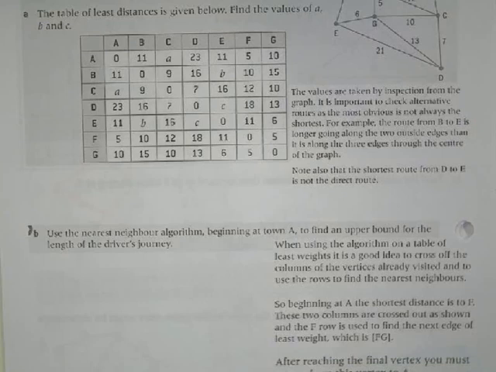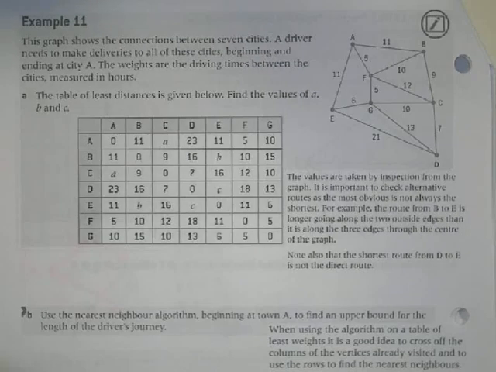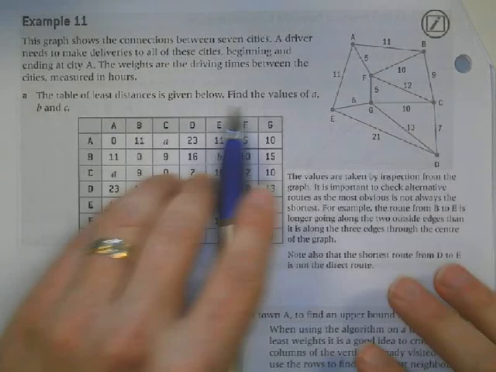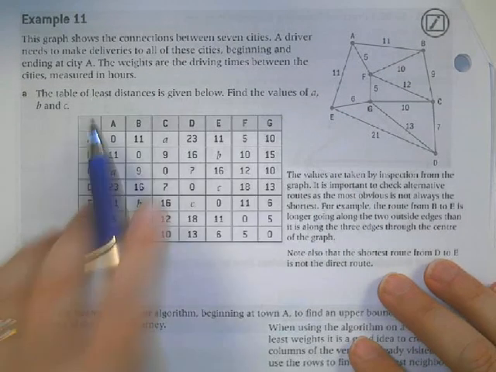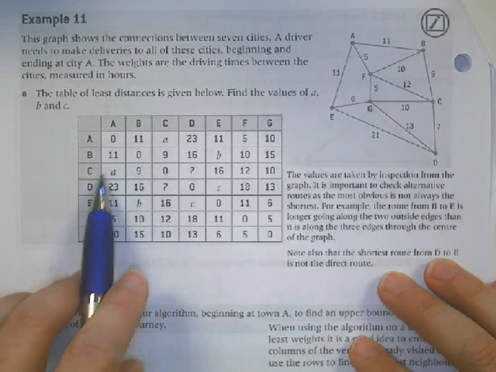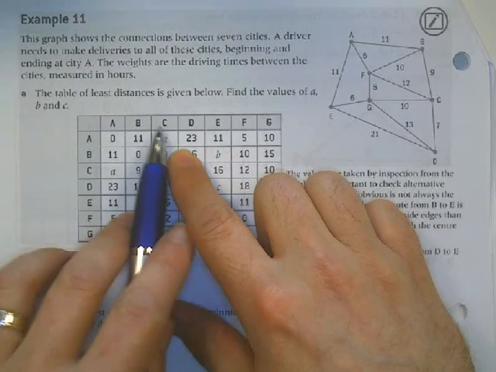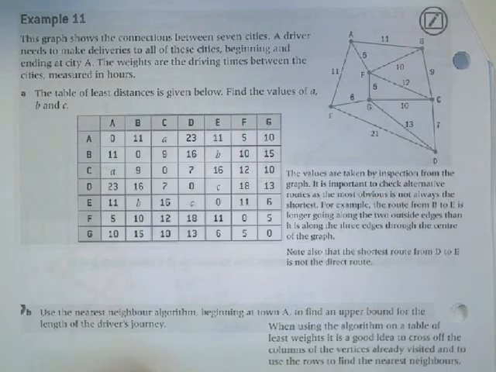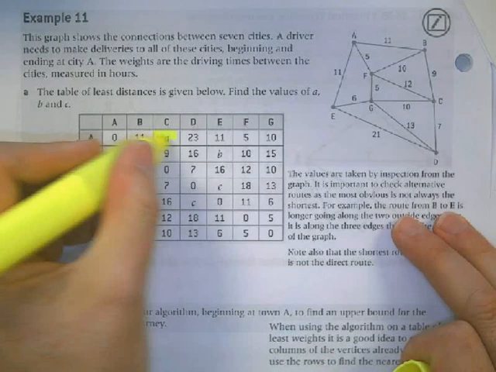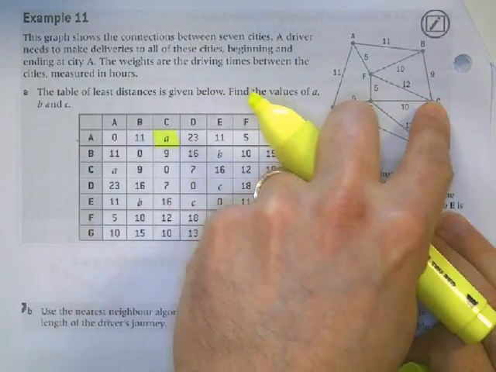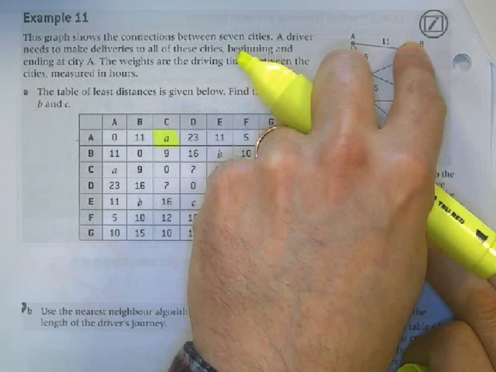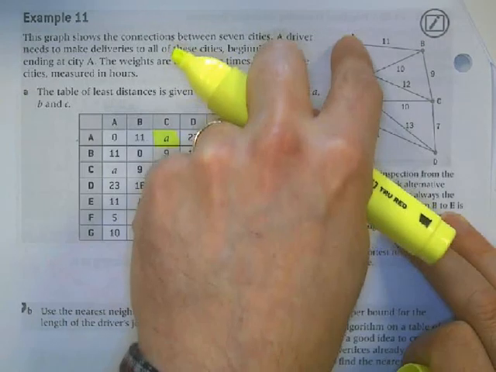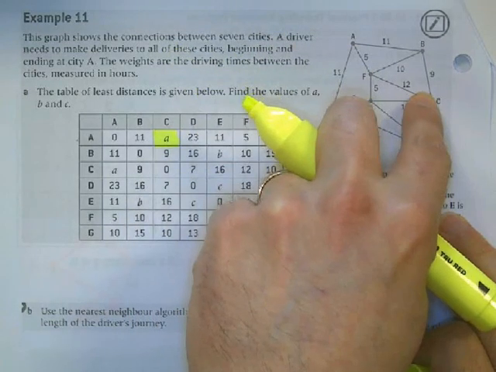Okay, example 11. First off, use the table below to find the values of A, B, and C. So the value of A goes from A to C. So if I'm going from A to C, here's A, here's C. So the shortest path, 11 plus 9 is 18, and 5 plus 12 is 17.